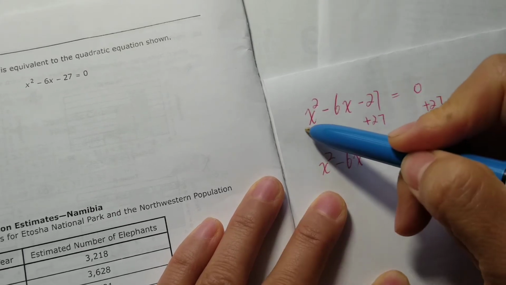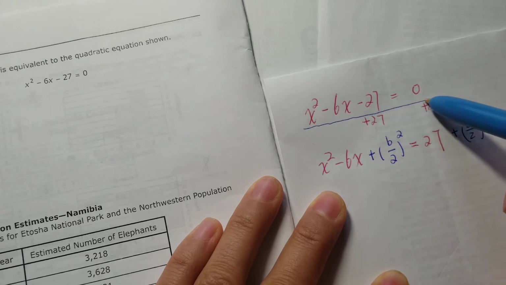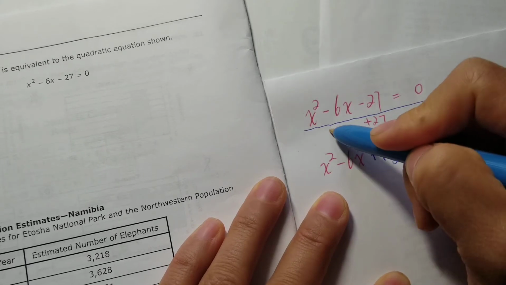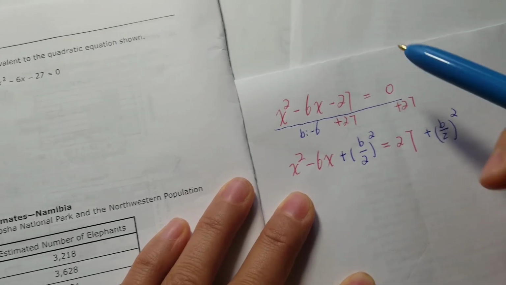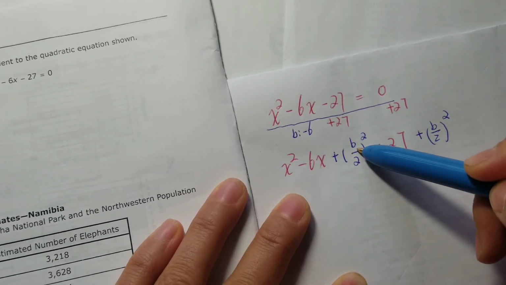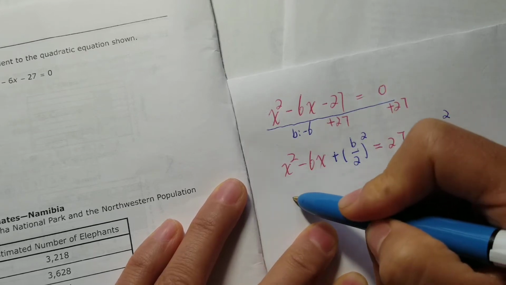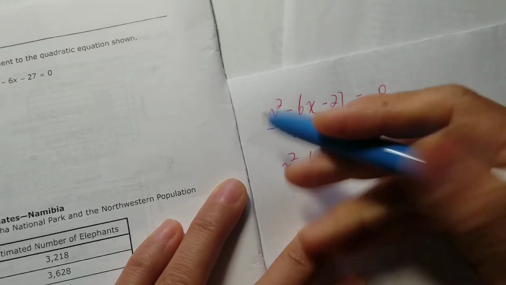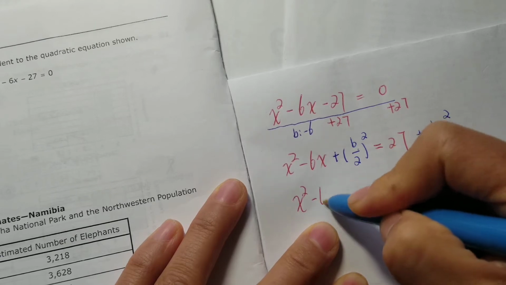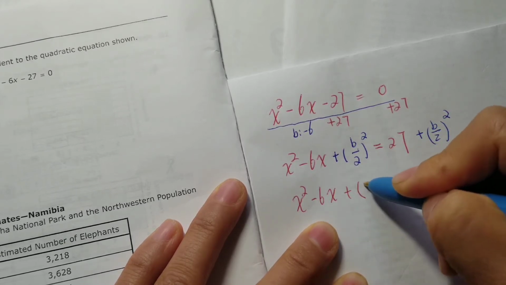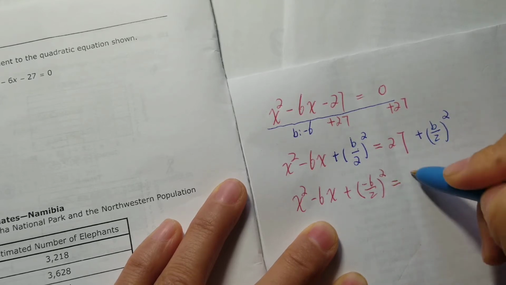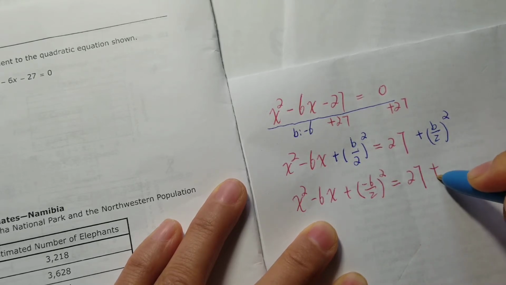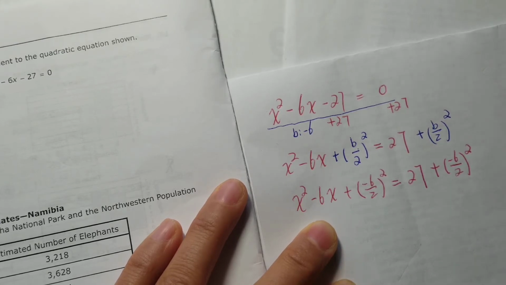Now go back to our original question. What is b here? Your b is negative 6. So substitute negative 6 back to here, where you are going to have x squared minus 6x plus negative 6 over 2 squared equal 27 plus negative 6 over 2 squared.